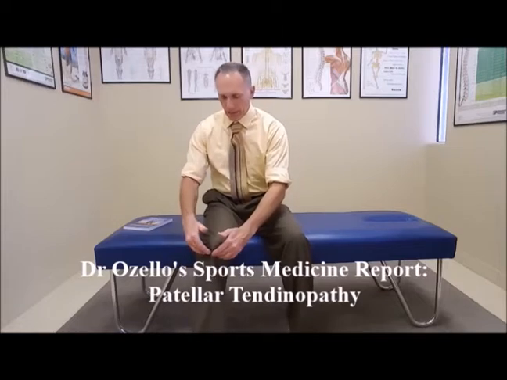Episode of Dr. Ozello's Sports Medicine Report, I am going to cover patellar tendinopathy. Patellar tendinopathy is pain, tenderness, and swelling in the tendon that is located just inferior to the patella. This condition is nicknamed jumper's knee. This is a common condition. This is an overuse condition that can be prevented.